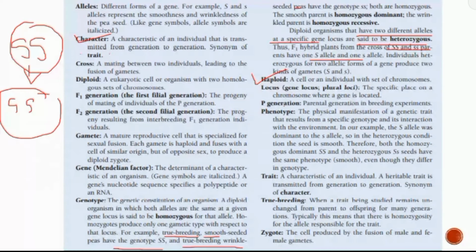Now what are haploids? We have discussed this already. Diploid means they will have two sets of chromosomes, as in the case of humans. Haploid means they will contain only one set of chromosomes. For example, you can consider gametes. Gametes are haploid, that is, they contain one set of chromosomes.